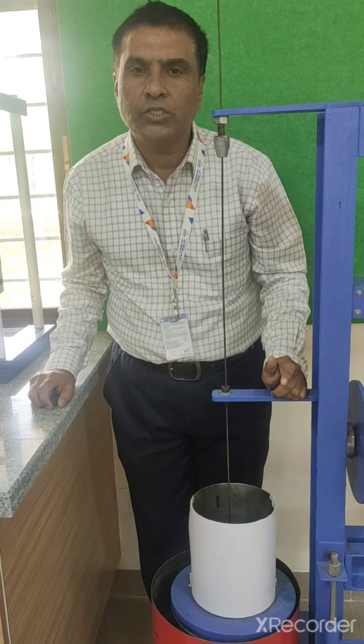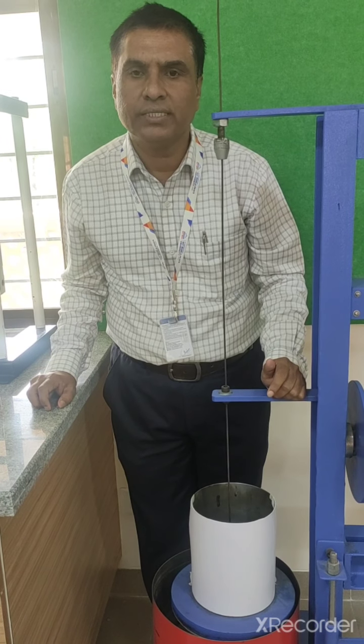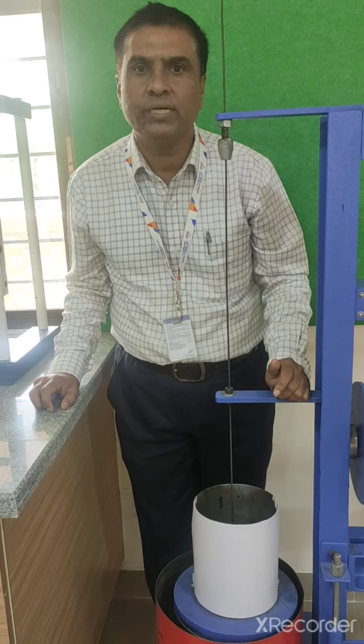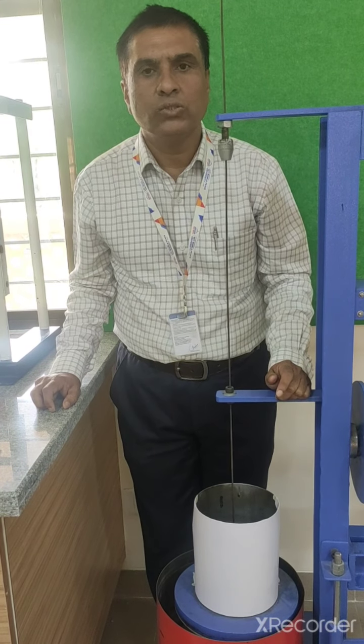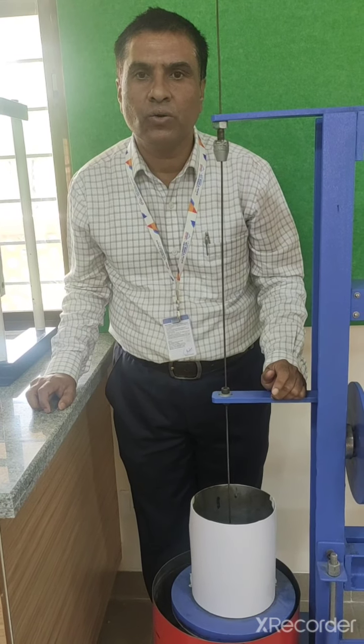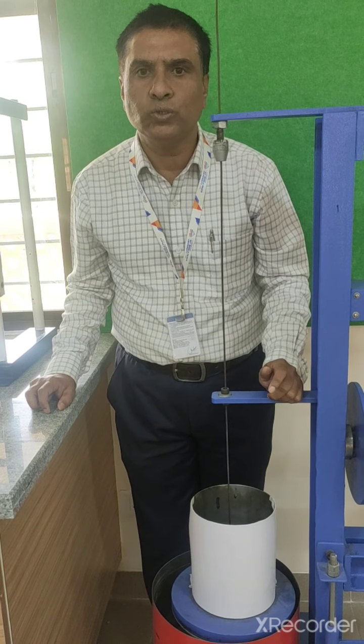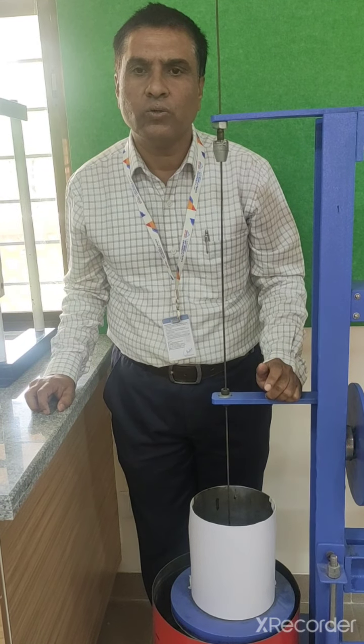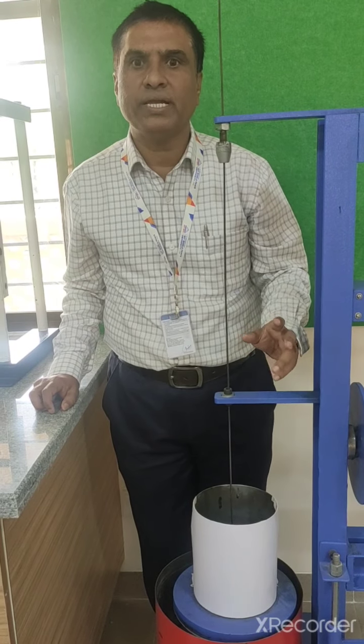If we take the ratio of these two coefficients, the damping coefficient and the critical damping coefficient, that is the damping factor. This damping factor plays a significant role in stopping any vibratory motion or making it stationary.